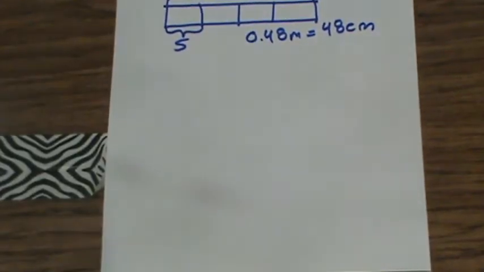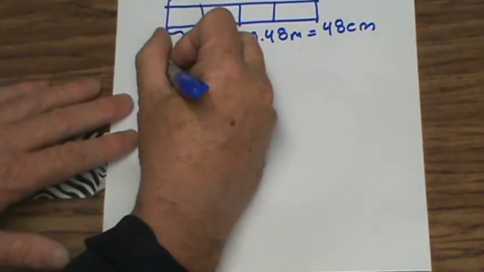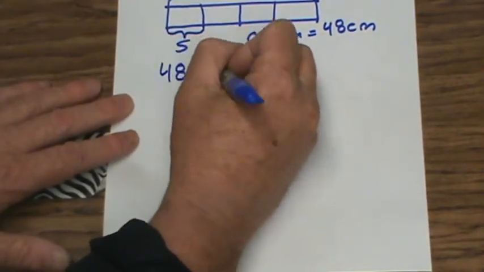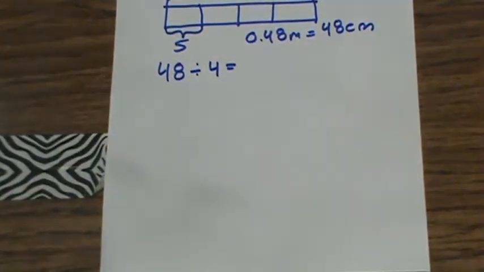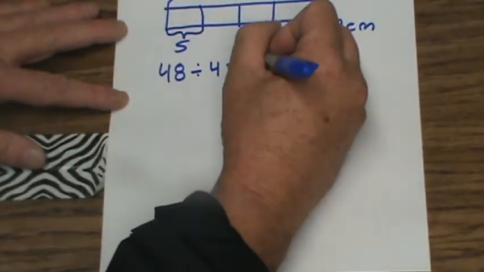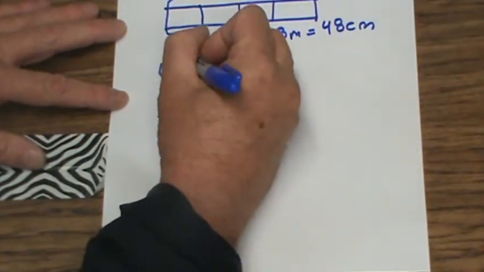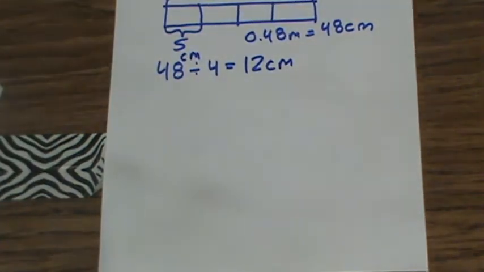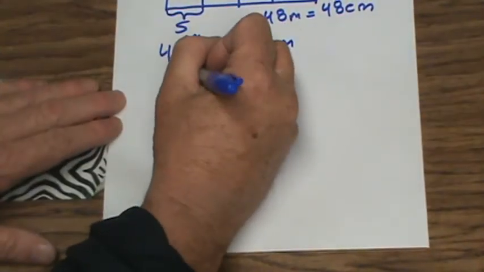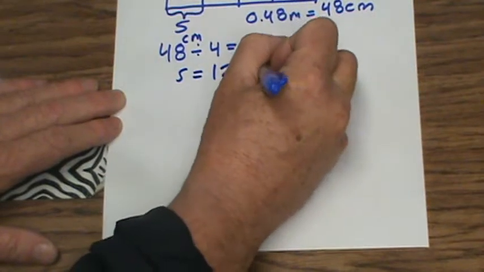We can go 48 divided by what? Well, 48 divided by 4. So 4 times the number is 48. Let's think about what number that could be. 4 times 10 is 40. 4 times 11 is 44. So 4 times 12 must be 48. So this would equal 12 centimeters. And I'm sorry, Hunter, I didn't put the centimeters right there. So the side equals 12 centimeters.